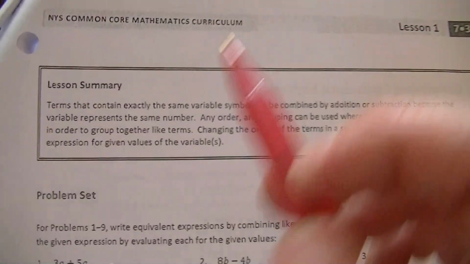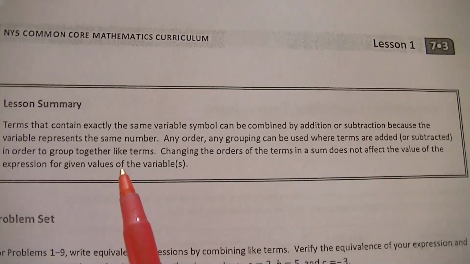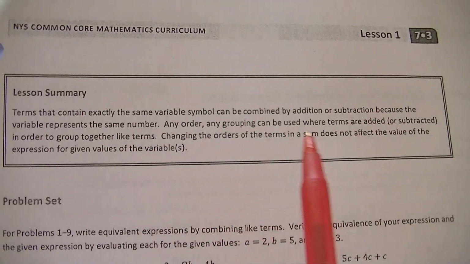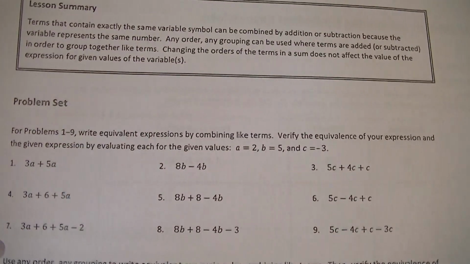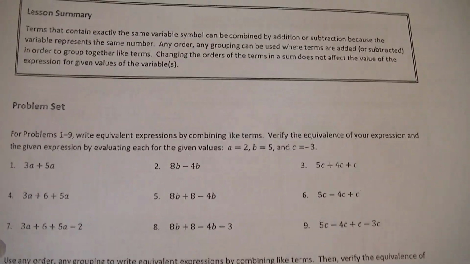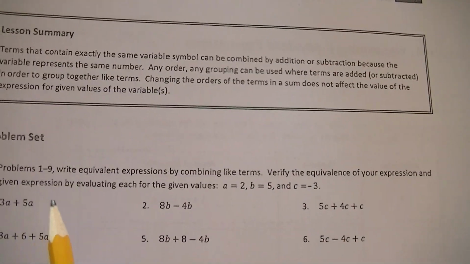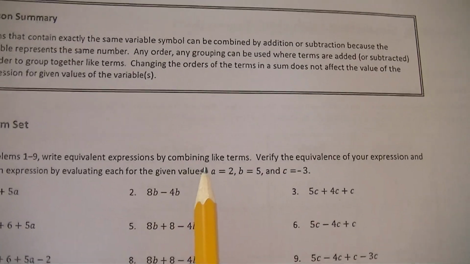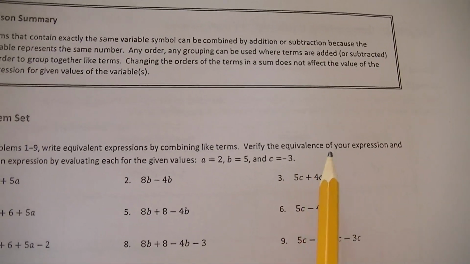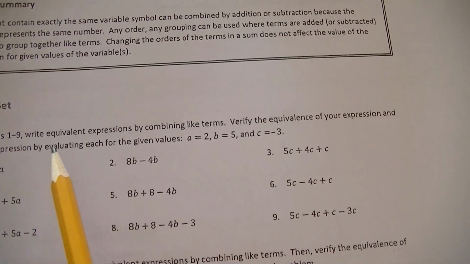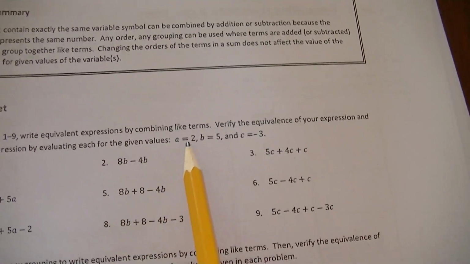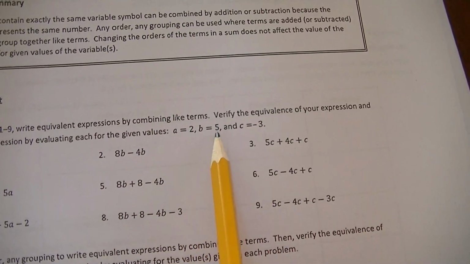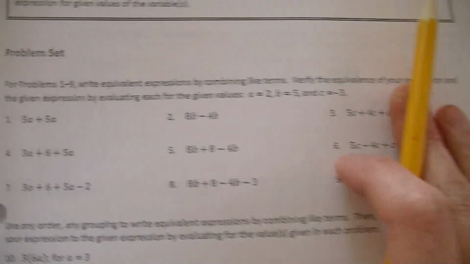All right, so right up here is a lesson summary. Go ahead and read that on your own because I'm assuming this packet is in front of you, your math book. All right, so for problems 1 through 9, write equivalent expressions by combining like terms. Verify the equivalence of your expression and the given expression by evaluating each for the given values. A is equal to 2, B is equal to 5, C is equal to -3.